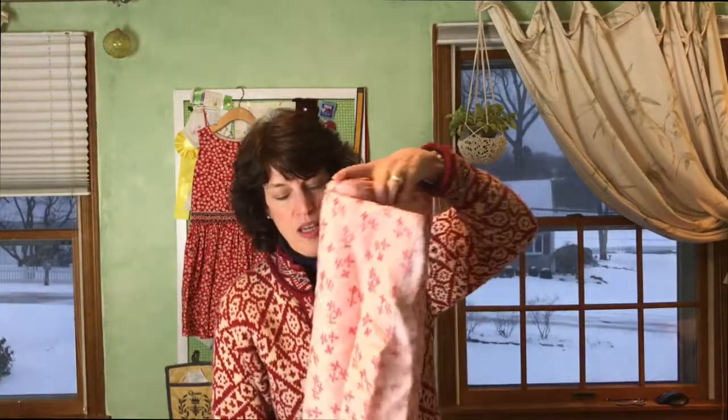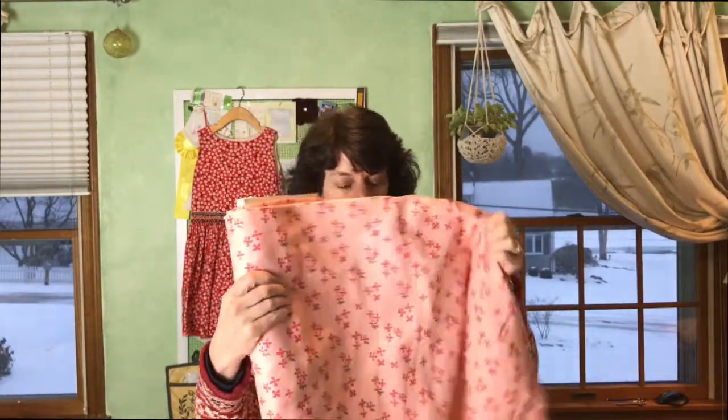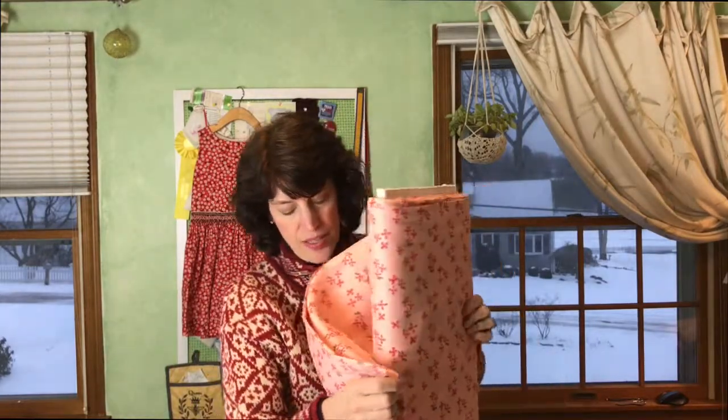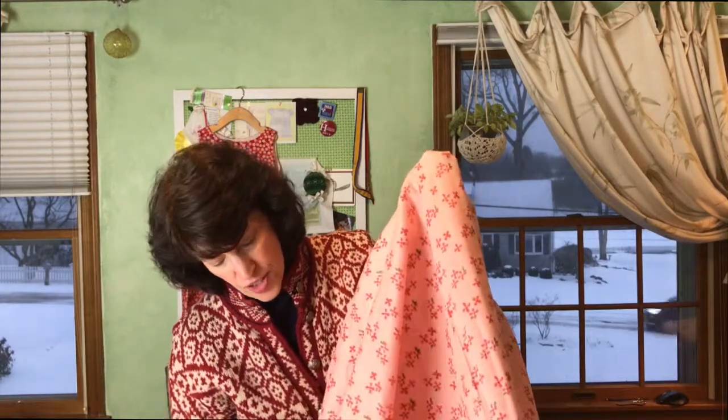Another choice would be double gauze. Now, double gauze is not something a lot of people know about. I have a whole video on it, and I will link to that. This double gauze came out of Japan a few years ago. It is a wonderful, wonderful summer fabric. It just has a really soft, beautiful drape to it. Again, 100% cotton, and just very soft, and it gets softer the more it's washed and worn.